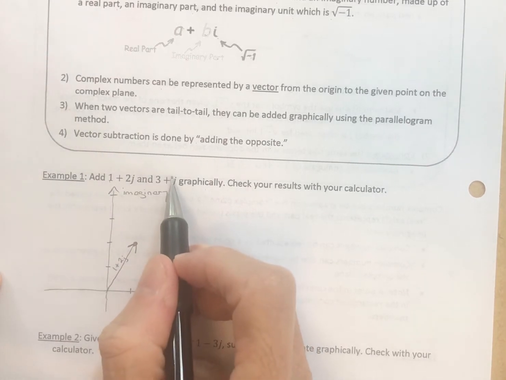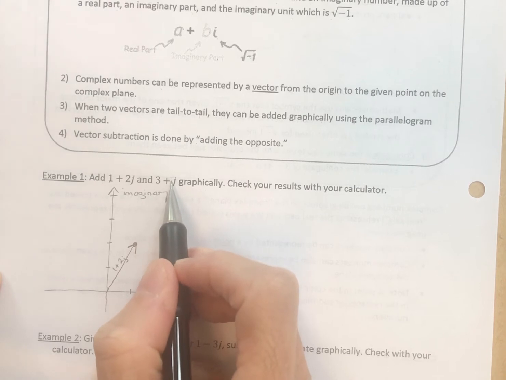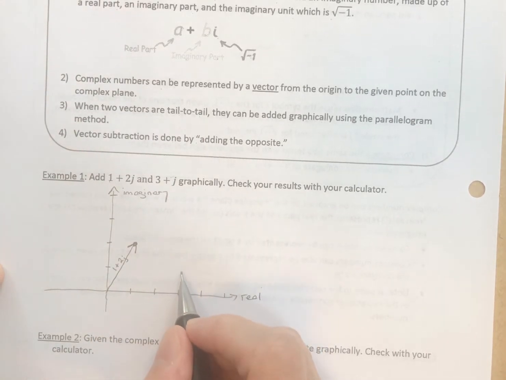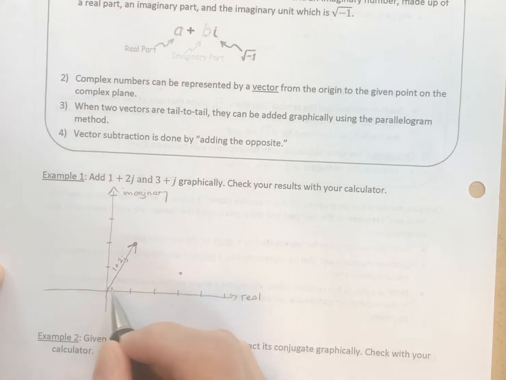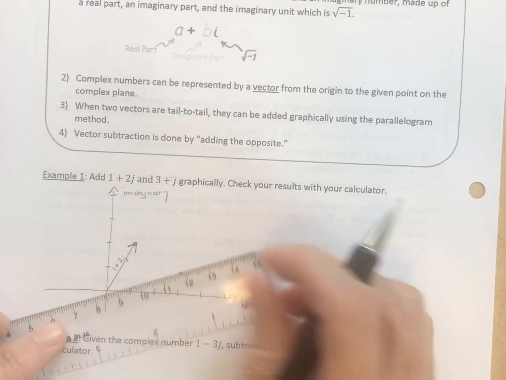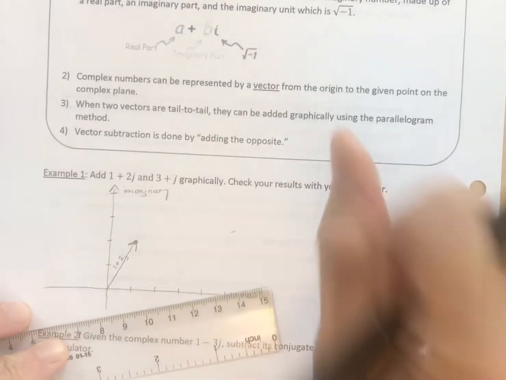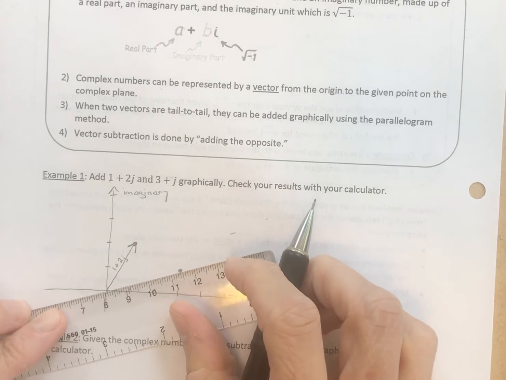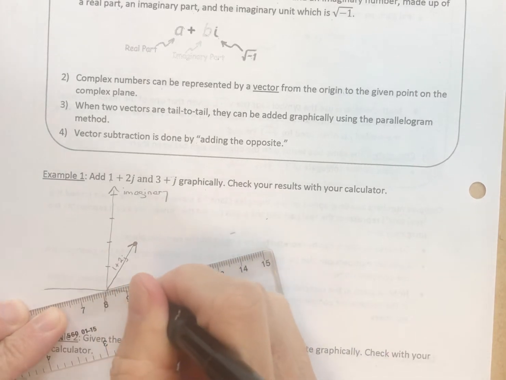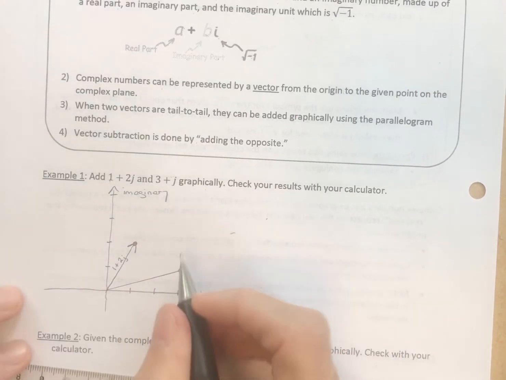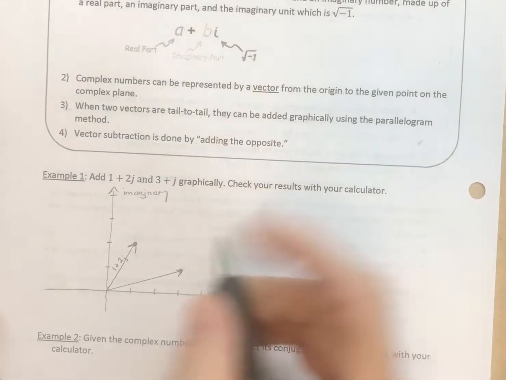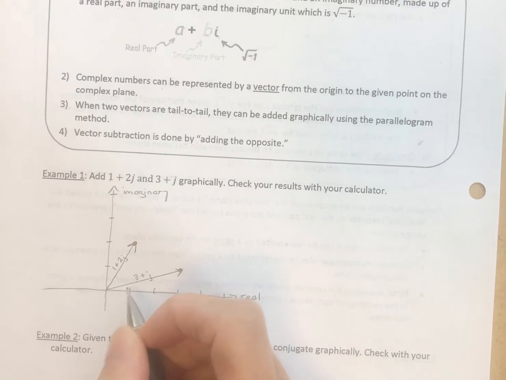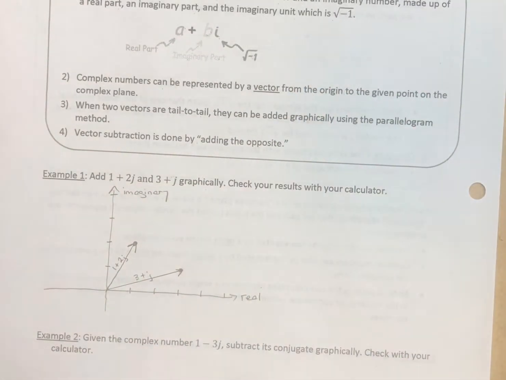There's a coefficient 1 here, which doesn't need to be written, it's understood. So 3, 1. I may want to go up a little bit higher than that, to maybe here. And this is my complex number 3 plus j, represented by a vector on the complex plane, real, imaginary.